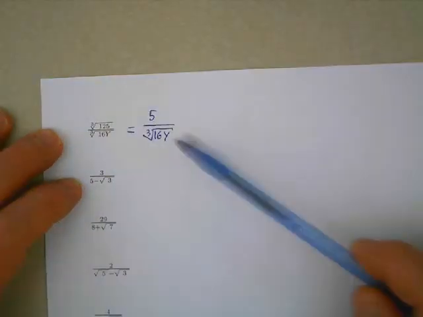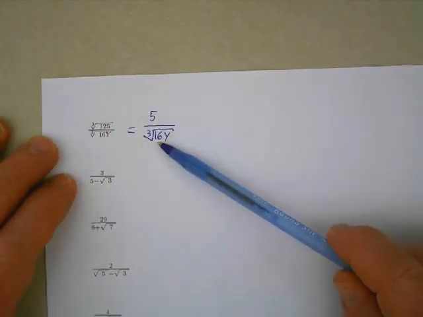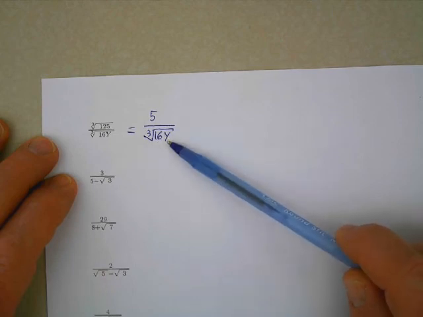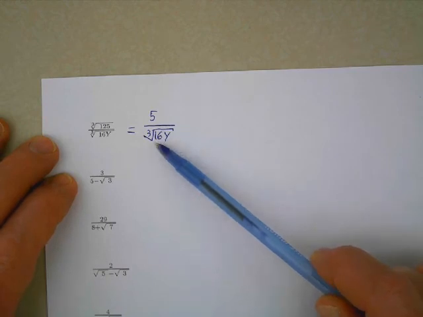So now we ask, what would I have to multiply by 16 times y to get a perfect cube? Well, 16 is 4 to the second power, and we know that 4 to the third power is a perfect cube. In other words, 64 is a perfect cube.